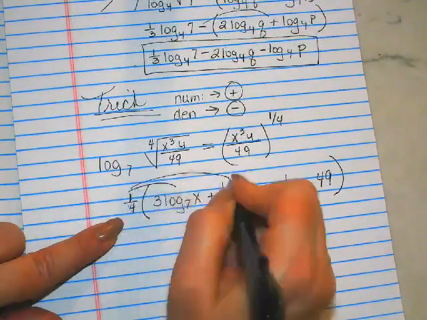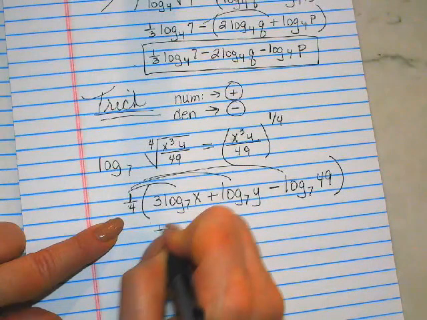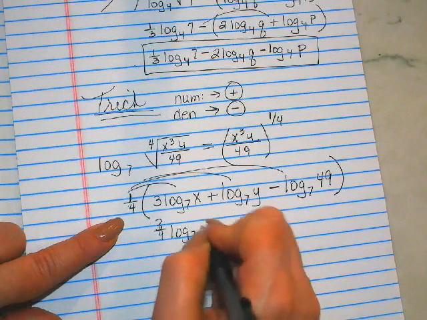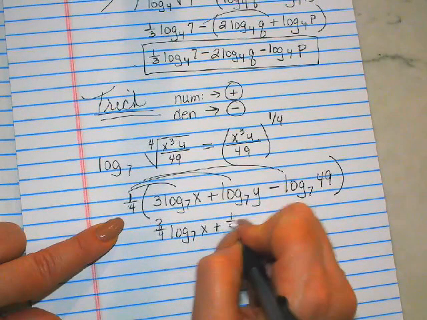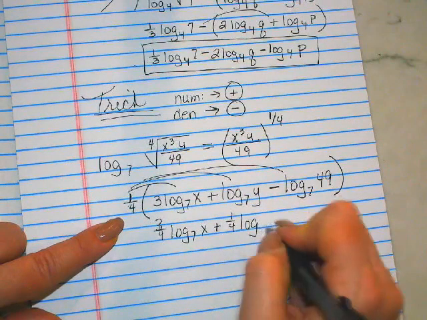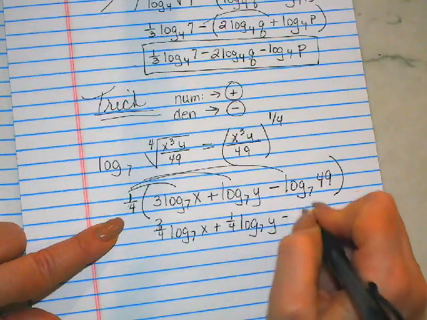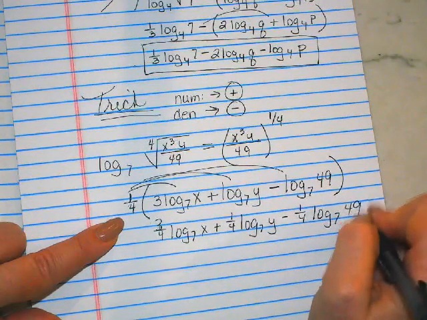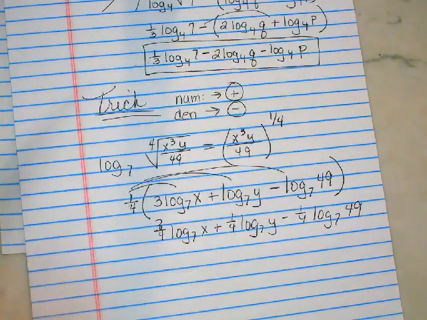Which we're going to talk about in another day because that we could simplify. And now just distribute the 1/4. I'm going to multiply it by all of them. It's 3/4 log base 7 of x plus 1/4 log base 7 of y minus 1/4 log base 7 of 49.